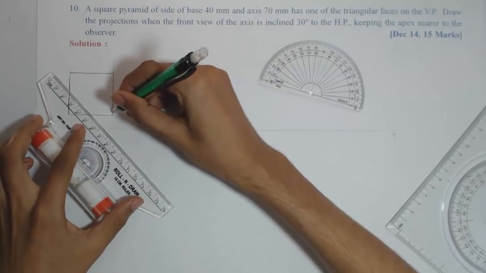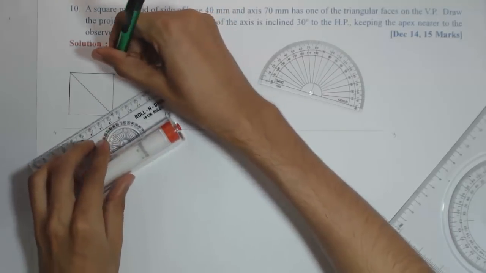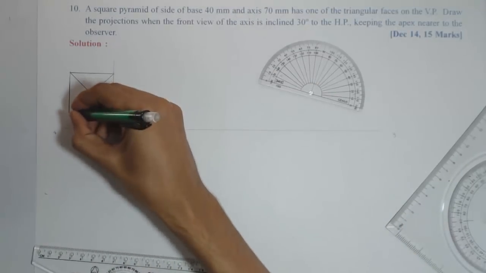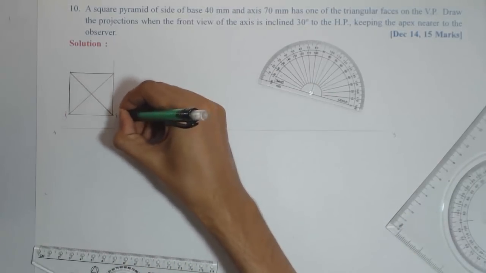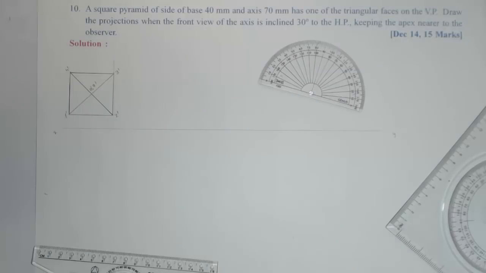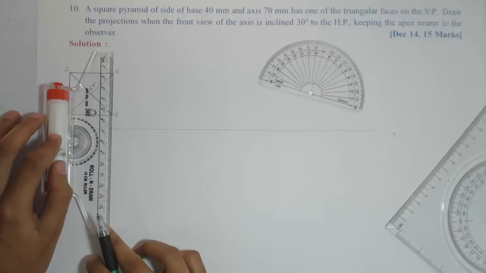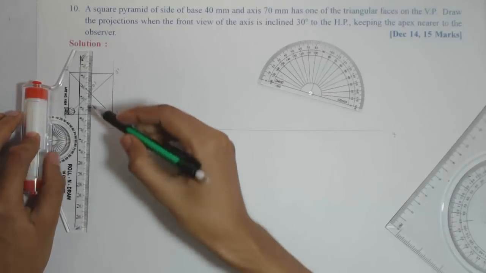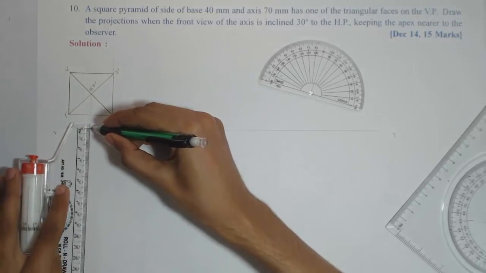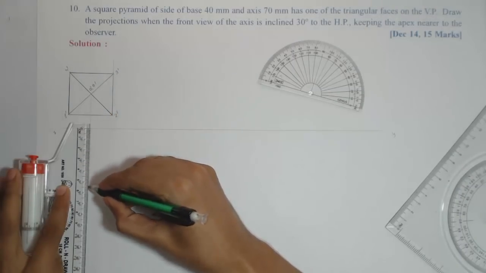Now along with this square base we need to show the slant edges. For that we just join the opposite corners to get the slant edges. I will give the notations 1 dash, 2 dash, 3 dash, 4 dash, and then O dash and O dash, one for the apex, one for the center of the base. Now we will show the axis length of 70 mm for drawing the top view. So I just project this midpoint, the center of the base, and mark the axis height. We can show long dash, short dash up to 70 mm.